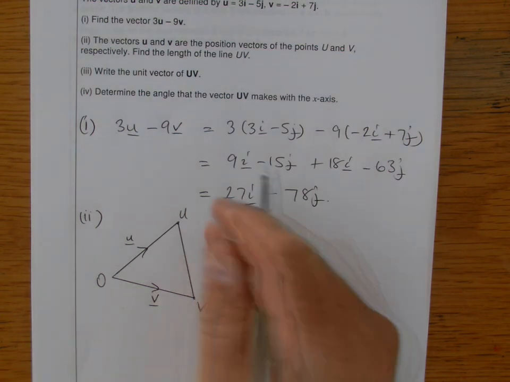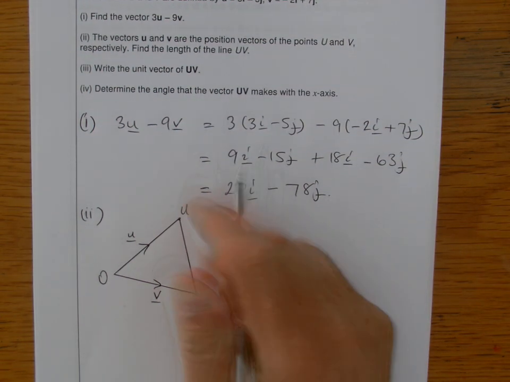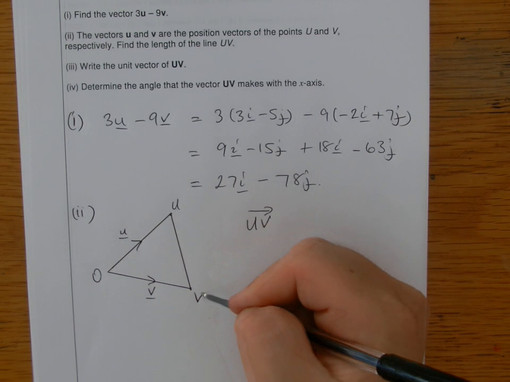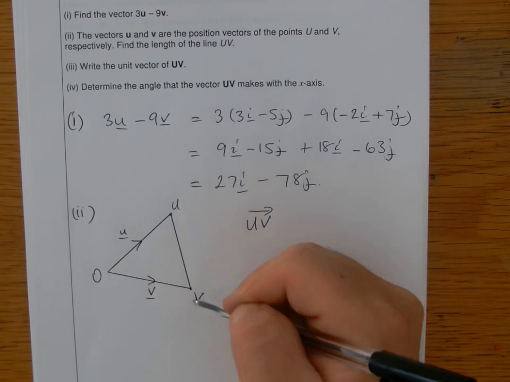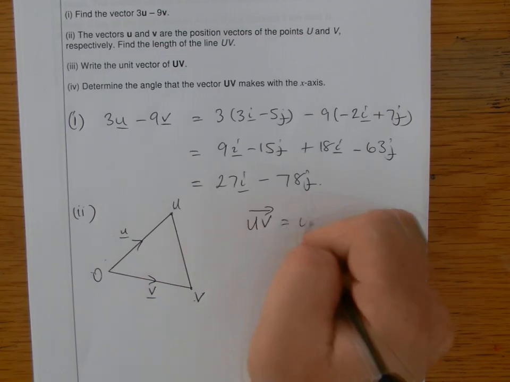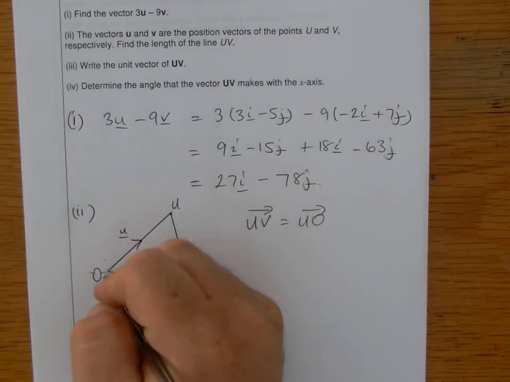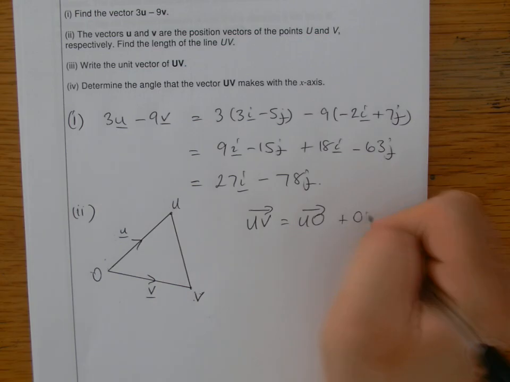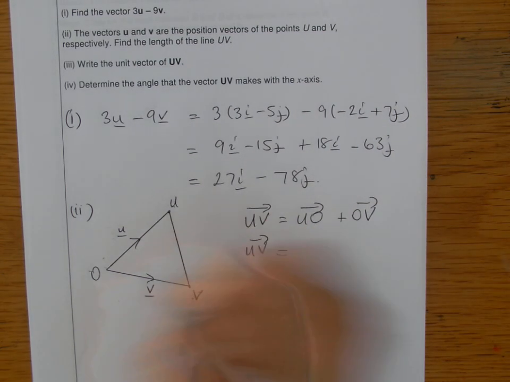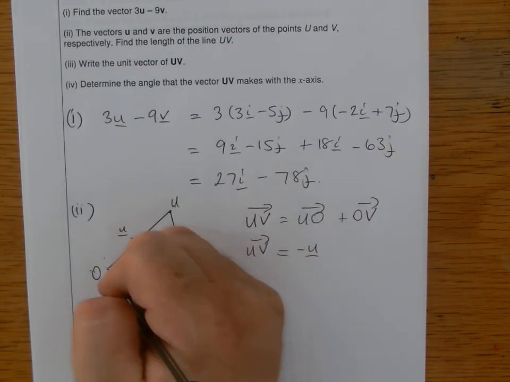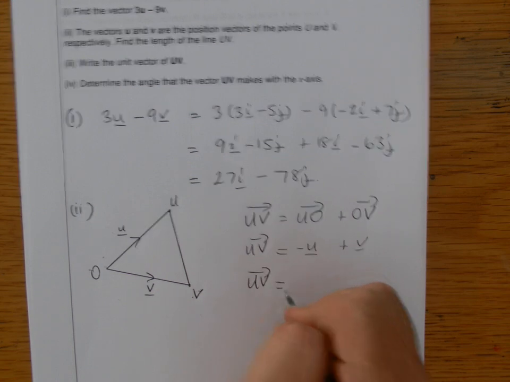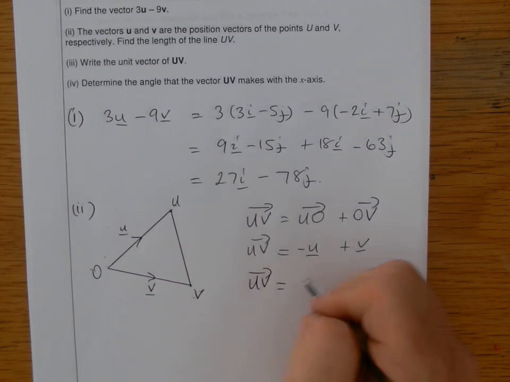Now we can do that by looking at the vector UV. So let's think about what the vector UV will be. That's literally going from U to V. To get from U to V, we can go from U to O, and then once we're at the origin, we can go to V. So that journey takes us from U to O, which is like reversing u, so it'll be minus u, and then O to V will be positive v.